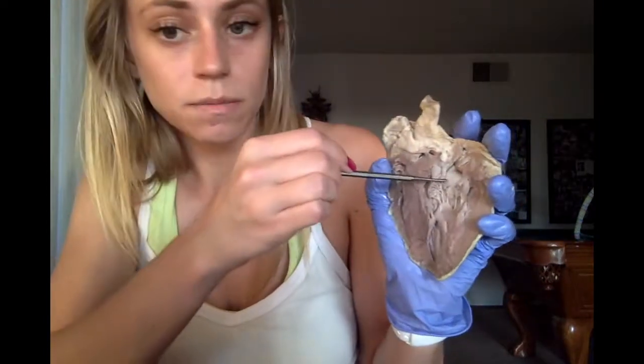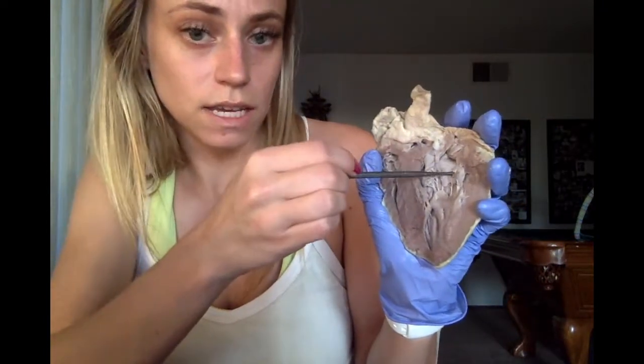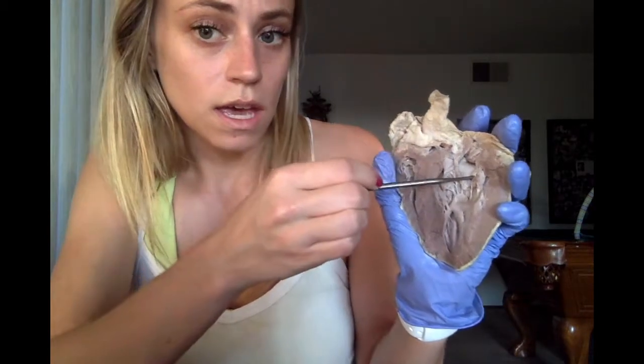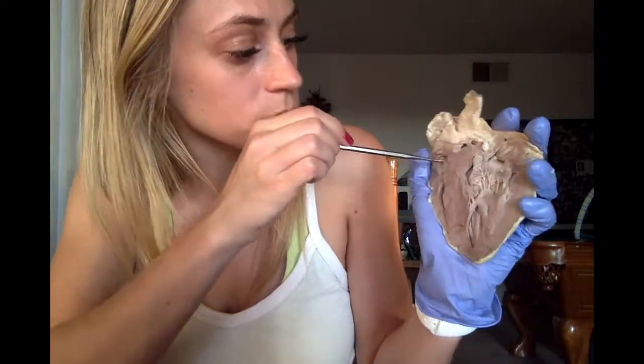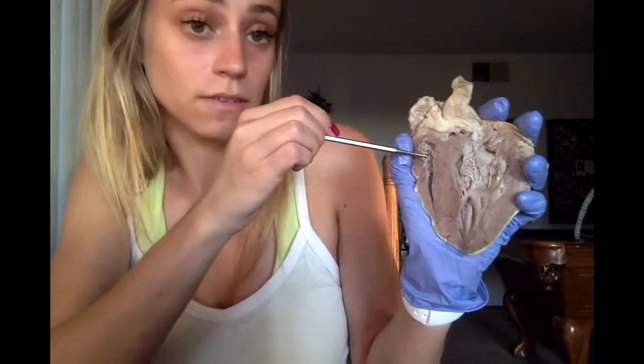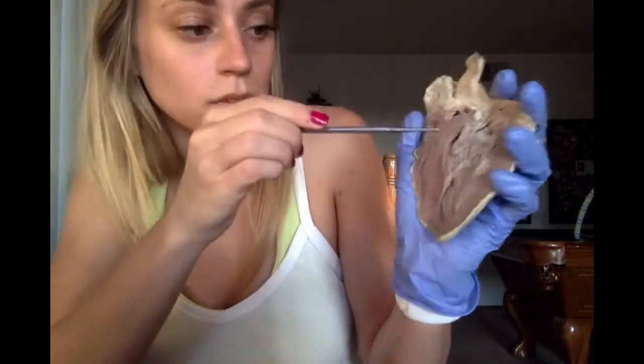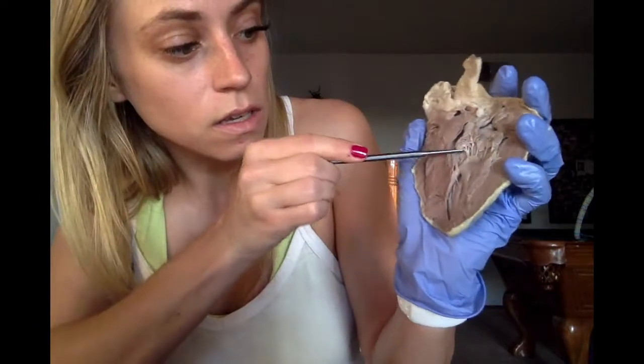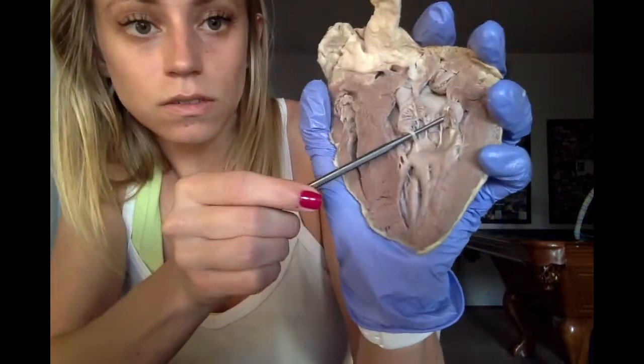And then we have the interventricular septum in the middle, and the bicuspid valve, or the left AV valve, and the tricuspid valve, or the right AV valve. And then we have chordae tendineae, which are these super thin little tendons.